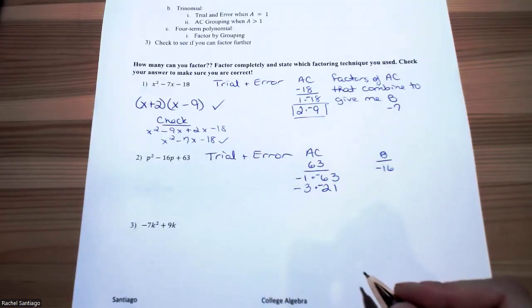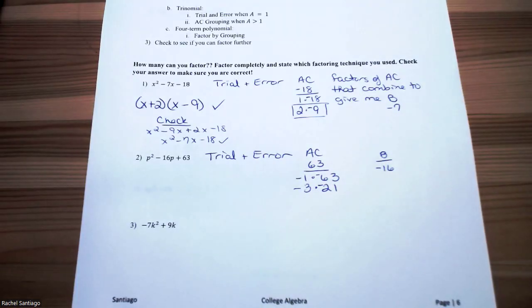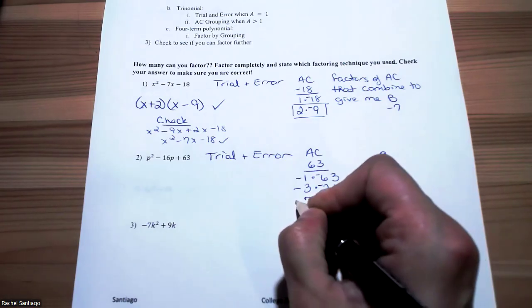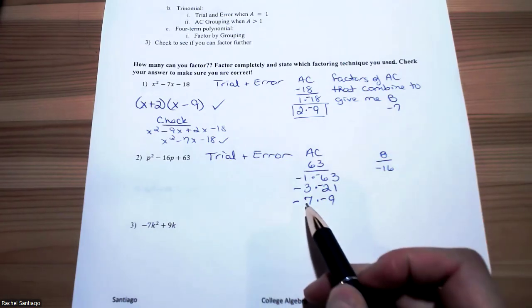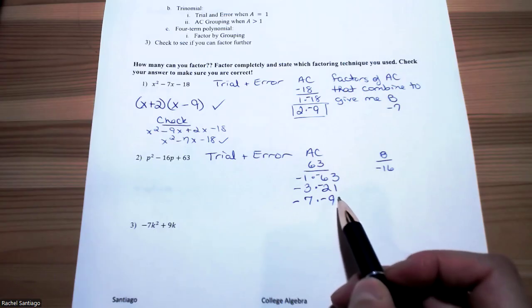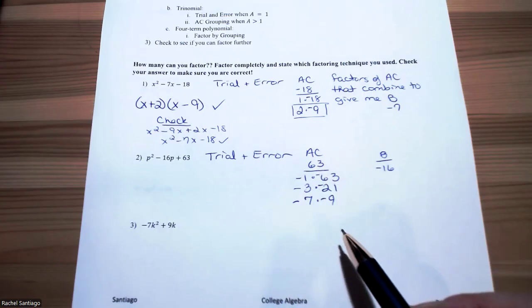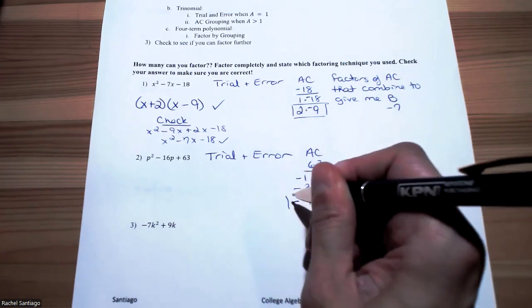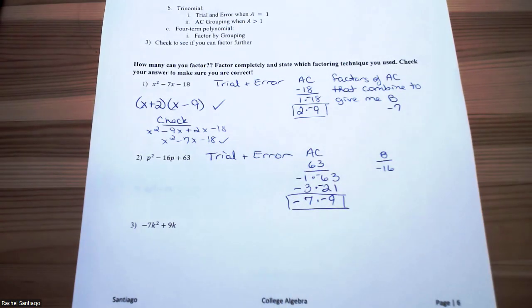Both of these are negative. That won't work. Let's go ahead and check some other factors. How about 7 and 9? Both of these are negative. Negative 7, negative 9. When I multiply these, I get a positive 63. And when I add these, I get a negative 16. Those are my two factors.